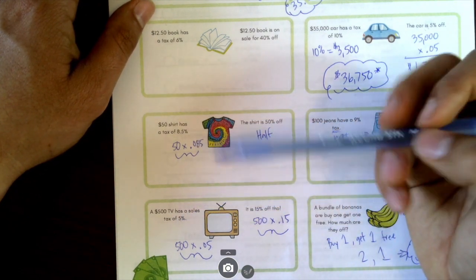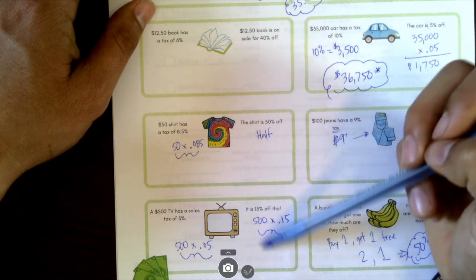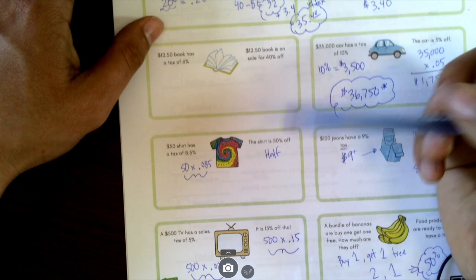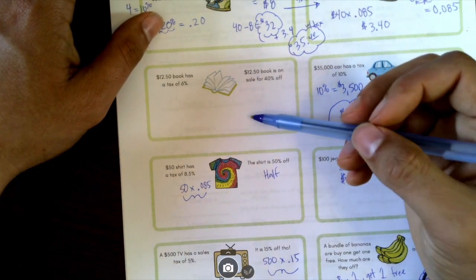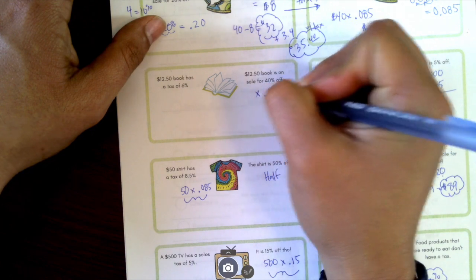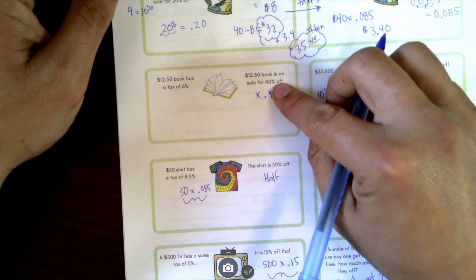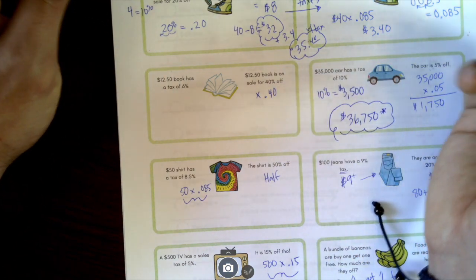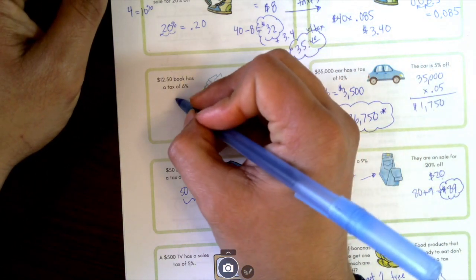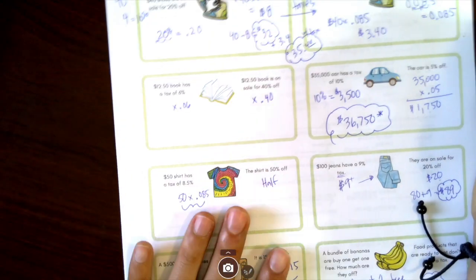Same thing for the TV. After the 15% off and add the tax, what's the total? So we did that in class, so you need to do it too. And the same thing for the book. So this one is times 0.4. You can add the 0 so it makes it look like it's a 40, but it's really just a 0.4. Okay, it's the same thing. And then this one is times 0.06. Hopefully this helps you guys out.